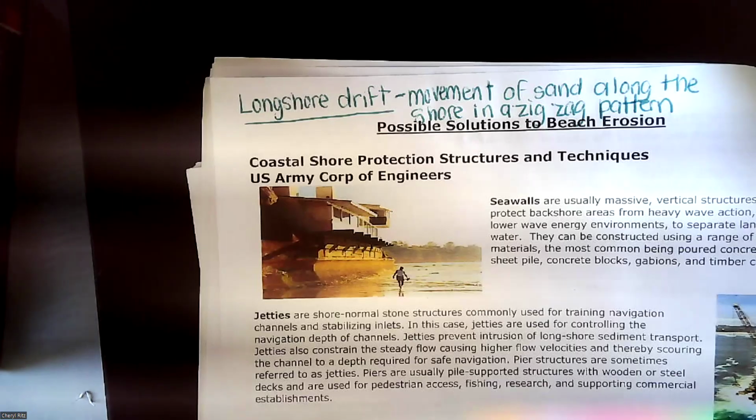What do you need to know about wave erosion? You absolutely need to know longshore drift.